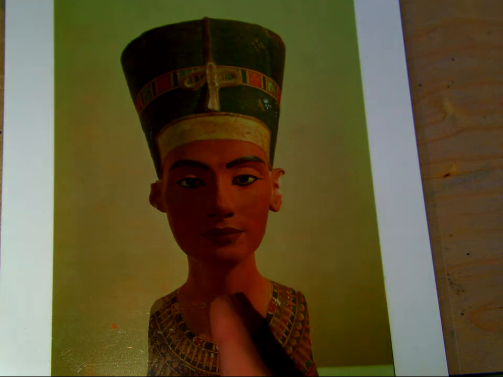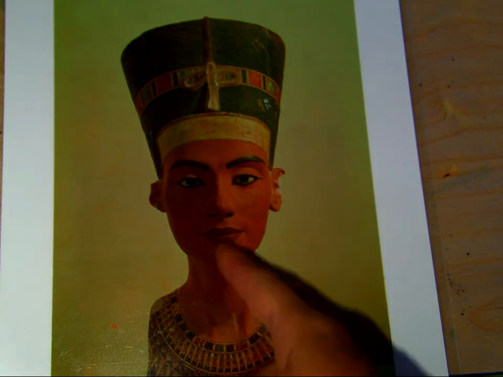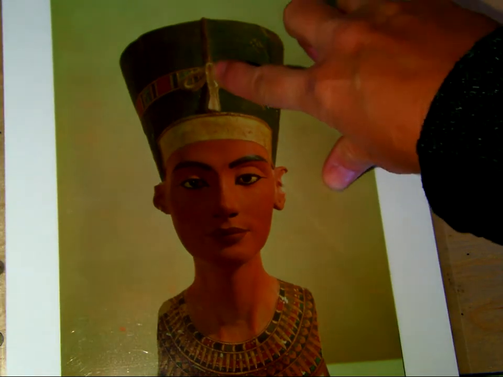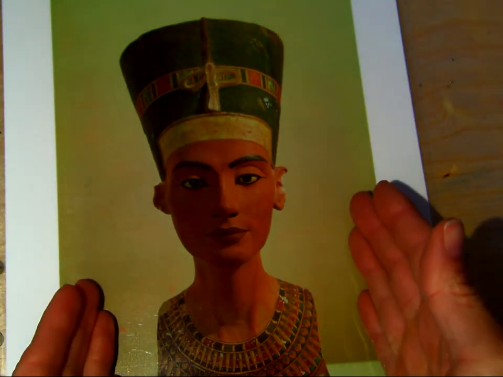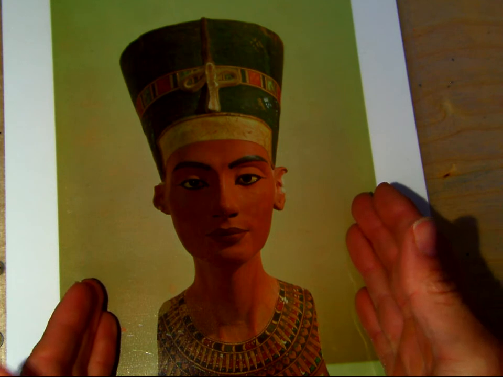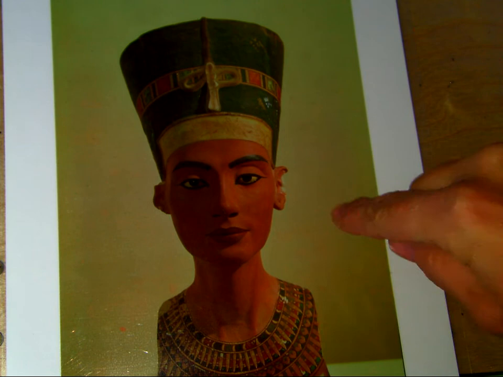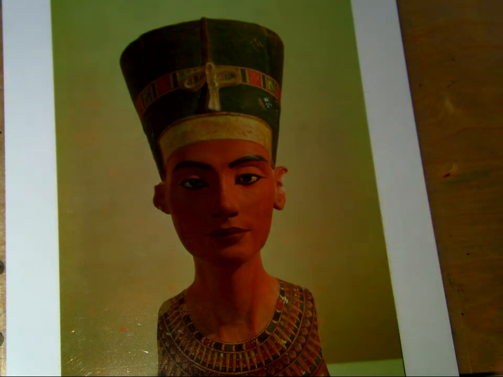You can put a line down the middle of the sculpture all the way to the top. This even has a piece right here. And it's the same on both sides as much as it can be. The lines, everything draws you straight to her face.